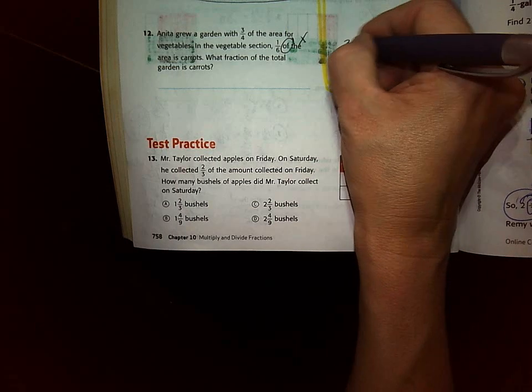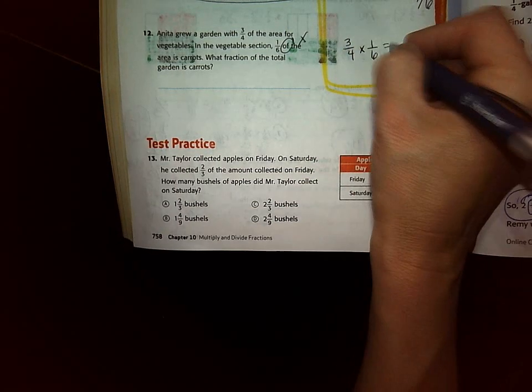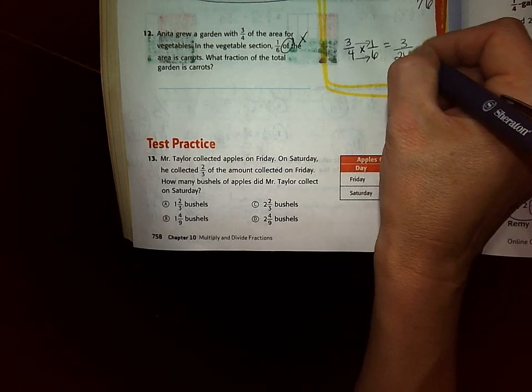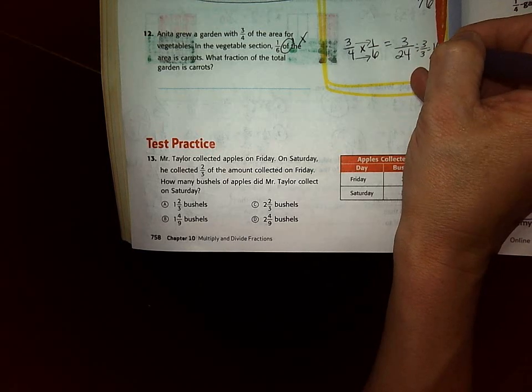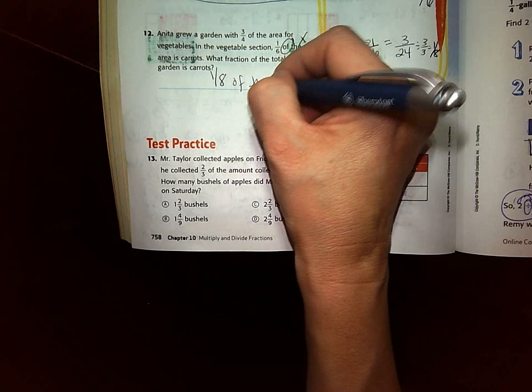So we have 3/4 of times 1/6. Multiply across the top, multiply across the bottom, simplify. I can divide a 3 out of each. So my answer is 1/8. 1/8 of the garden.